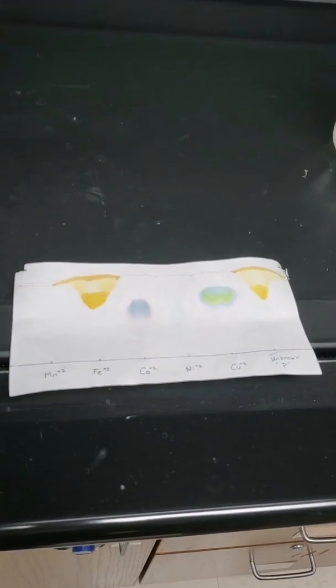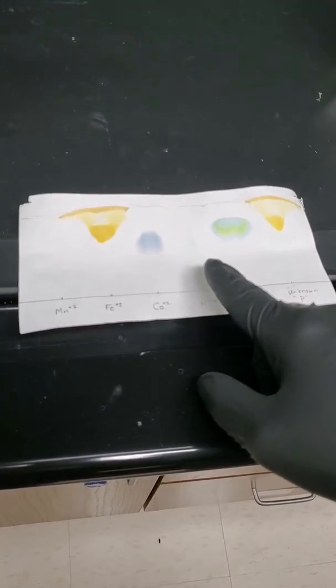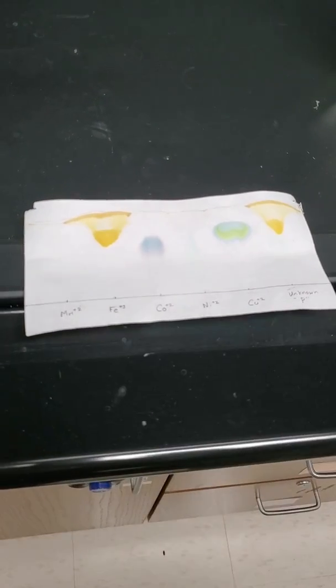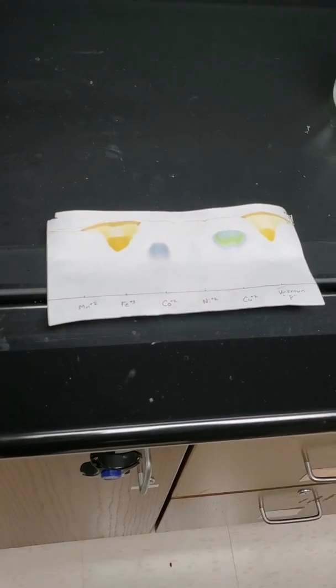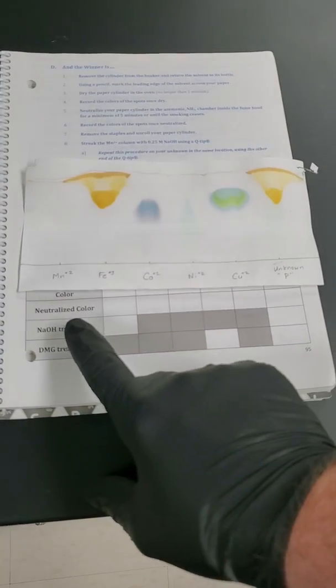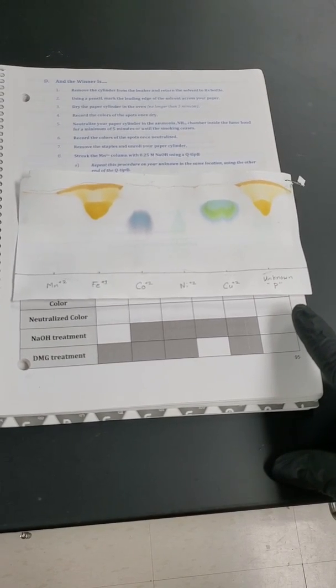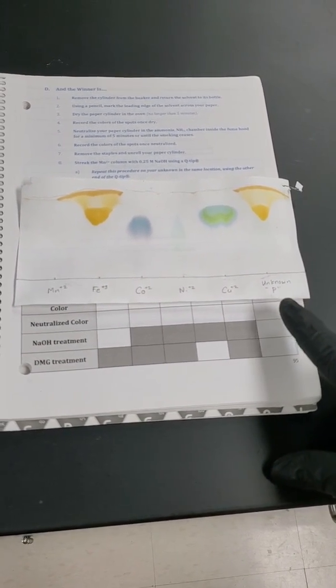We did get a little prettier version of copper. Also notice nickel is trying to show up. That's what told me it was probably just about ready. And then manganese still missing. So now we need some separate chemical tests for them. So again, at this stage, we're looking for that neutralized color because we neutralized it with the ammonia chamber and the fume hood. So we can take those colors down.